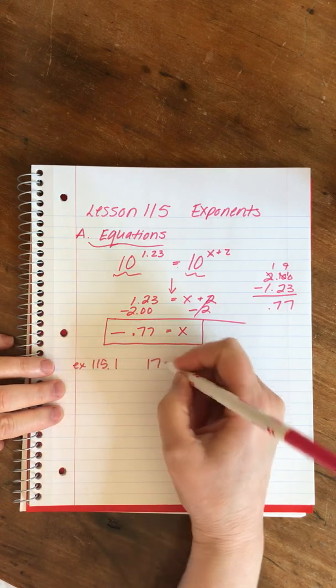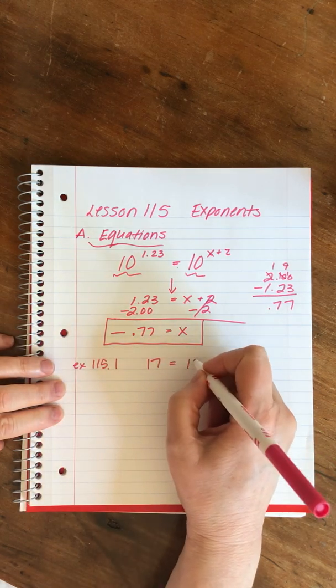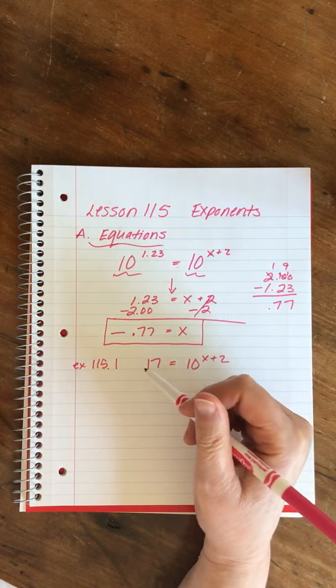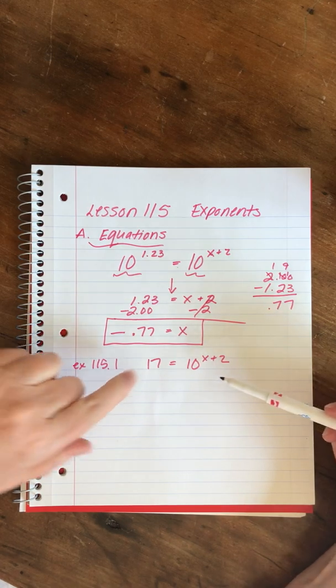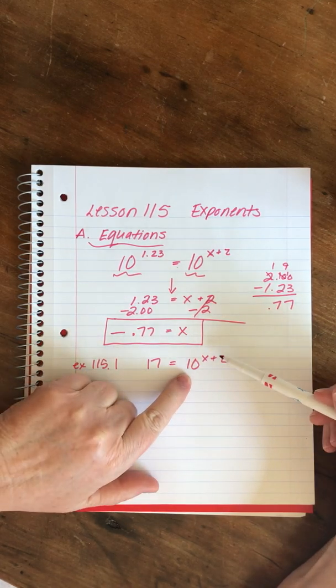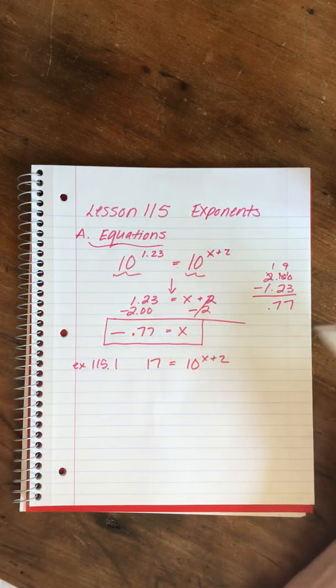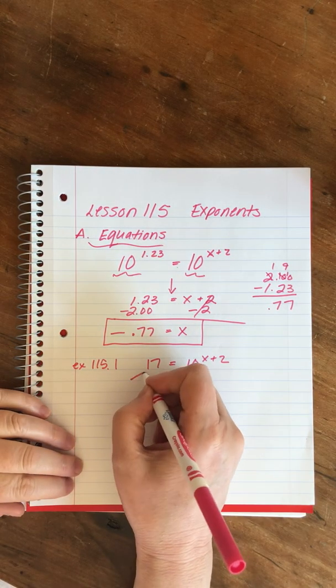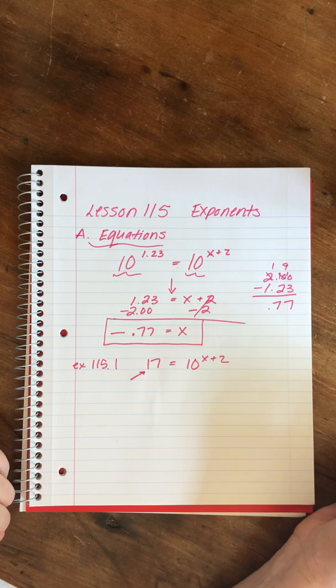Now let's look at, that wasn't technically an example. Let's make it one step harder. What if we get an equation that looks like this? We've got base 10 with an exponent on one side, but this side is not written as a base 10. How are we going to solve that? The trick is to use what we know about logarithms, specifically the buttons on the calculator.